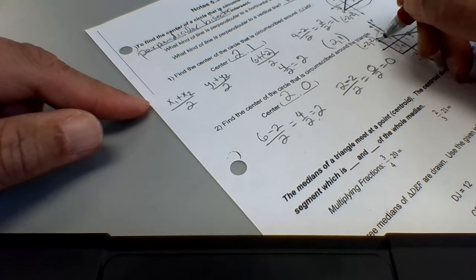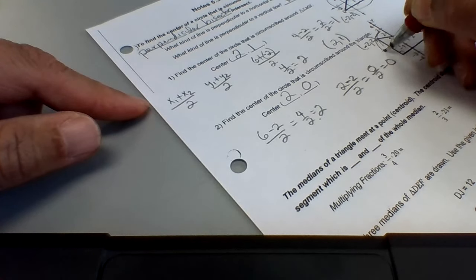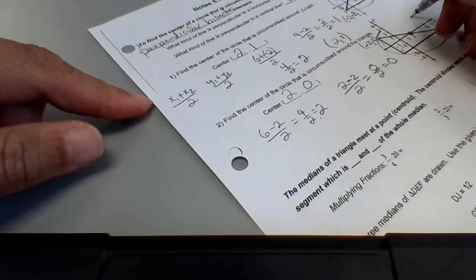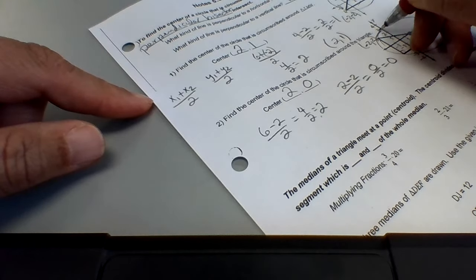And then the circle would come around like this, hit it like this, and then come on back up like that.